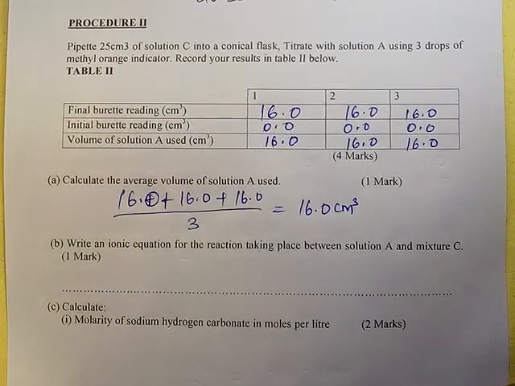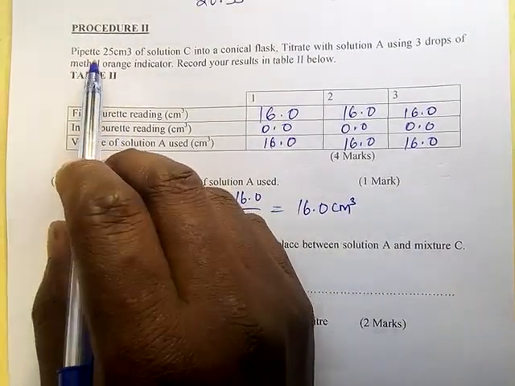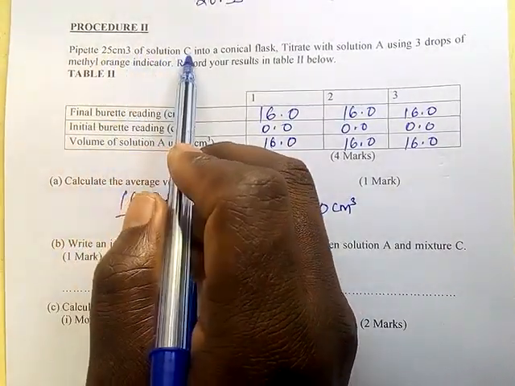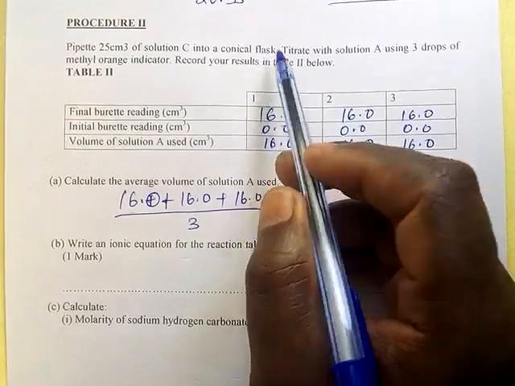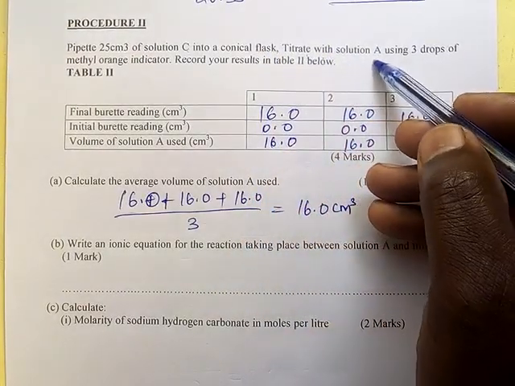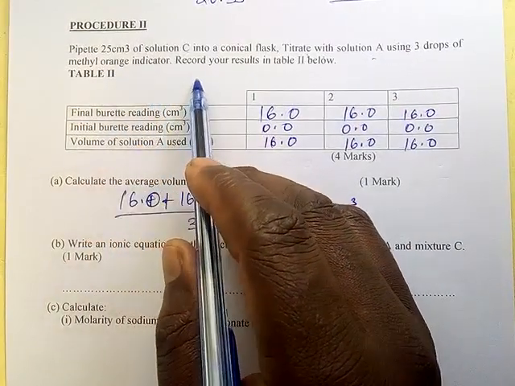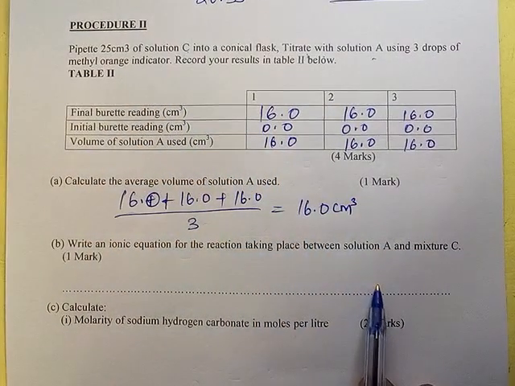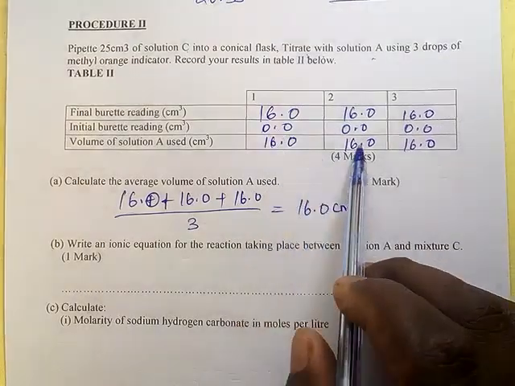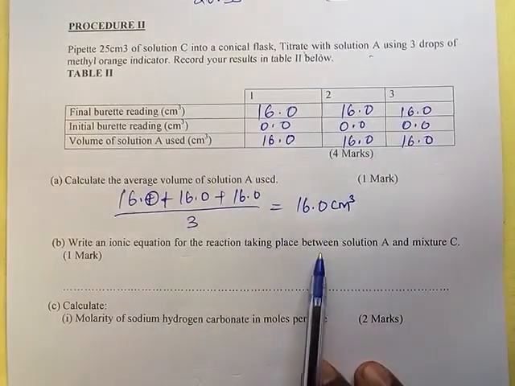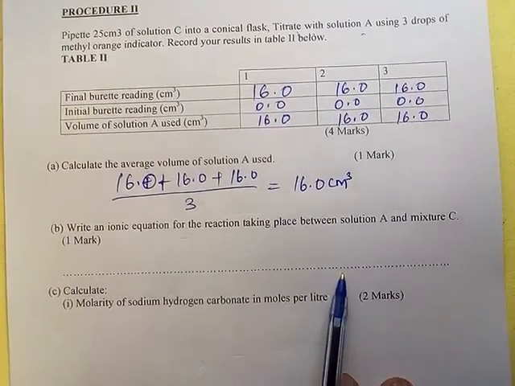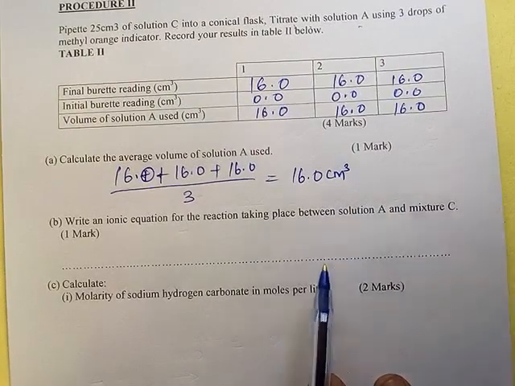Let us look at procedure 2. Procedure 2, pipette 25 centimeters cube of solution C into a conical flask. Titrate with solution A using 3 drops of methyl orange indicator. Record your results in the table below. So I have recorded the result in the table. I have done the average to save time. So let us go straight to question B.